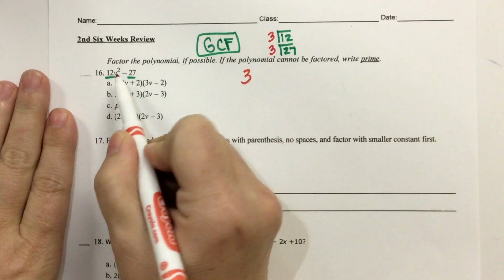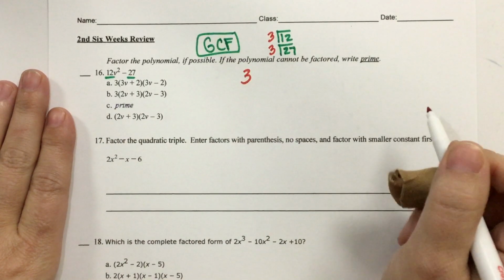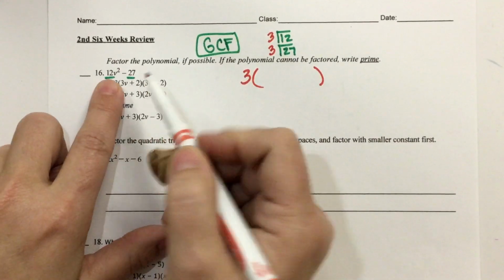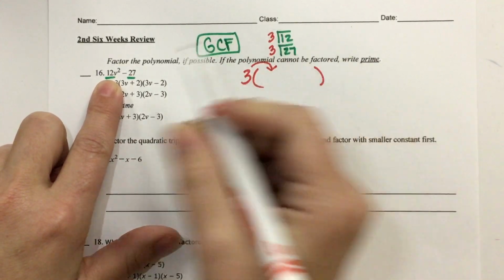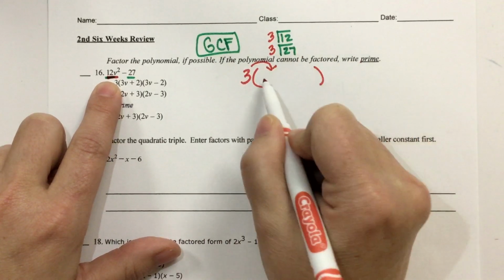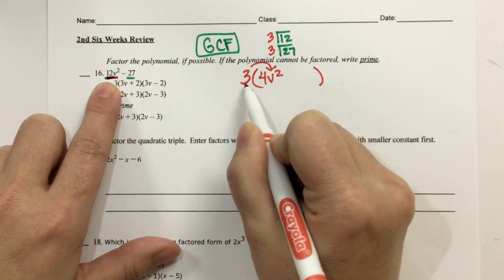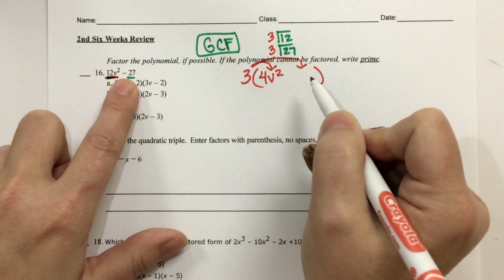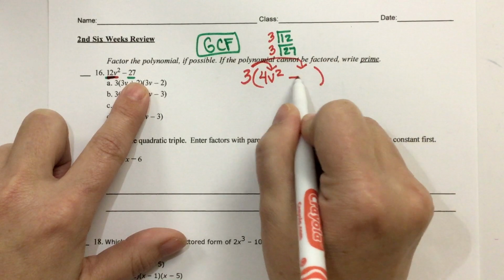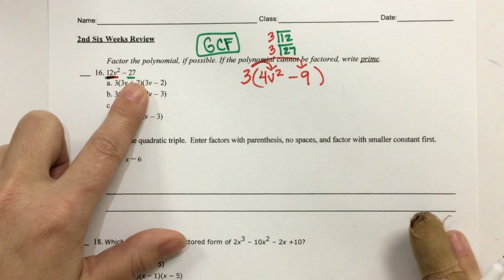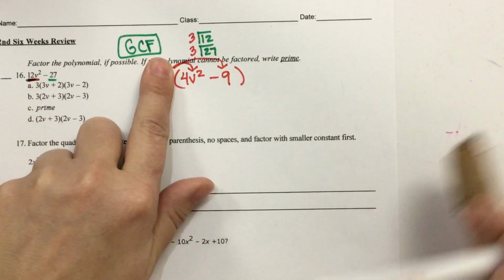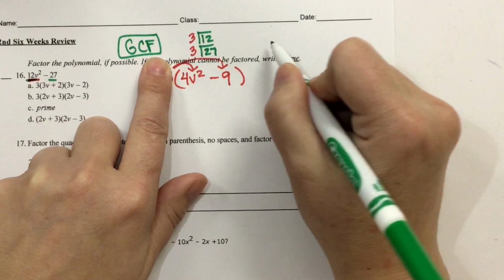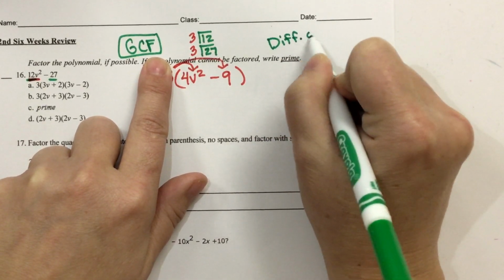Okay, now do they both have V's? Nope, it's just a 3. Okay, build your parentheses and let's get the original problem back. What would you have to multiply with 3 to get a 12v squared? 4v squared. 3 times 4v squared is 12v squared. What would you have to multiply with 3 to get a -27? A -9. Okay, so now I'm going to cover up my GCF, and since I have 2 terms inside, 1, 2, I want to see if it is this thing that we called a difference of squares.